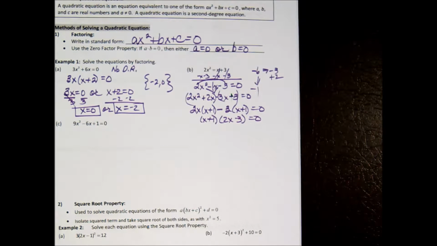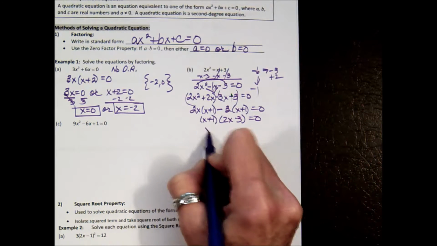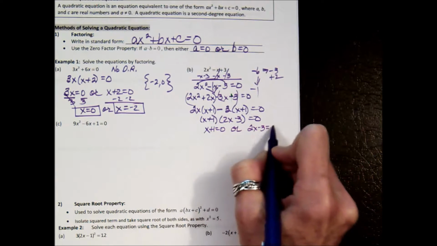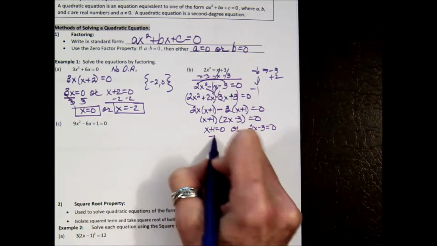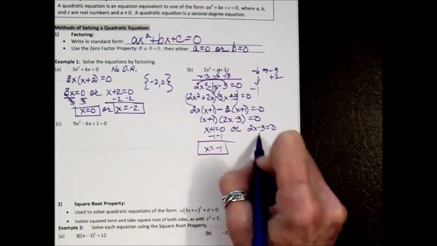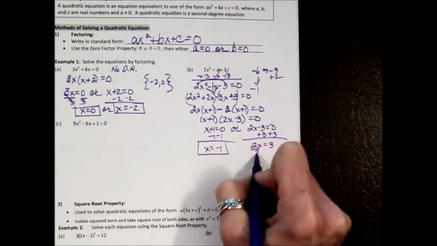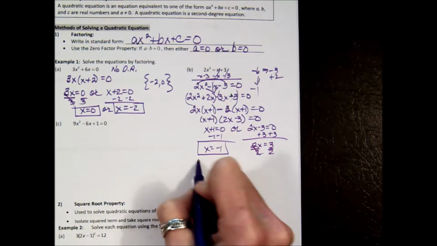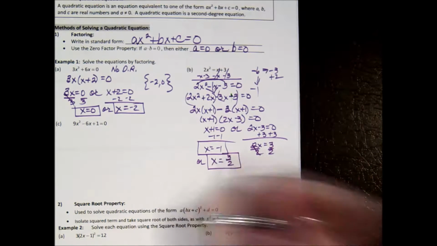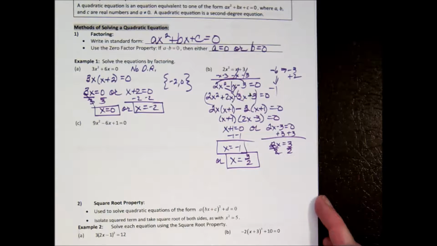Now we're ready to use the zero factor property. So either x plus 1 equals 0 or 2x minus 3 equals 0. We're going to solve those two little equations. Here by subtracting a 1, and I get x equals negative 1. Here I'm going to add a 3 and divide by 2. So I have x equals negative 1 or x equals 3 halves. And I have my two solutions to my quadratic equation.